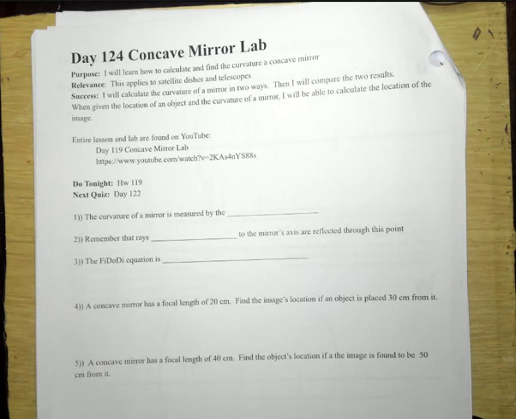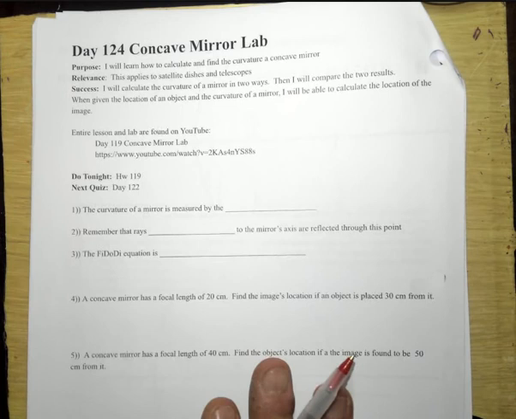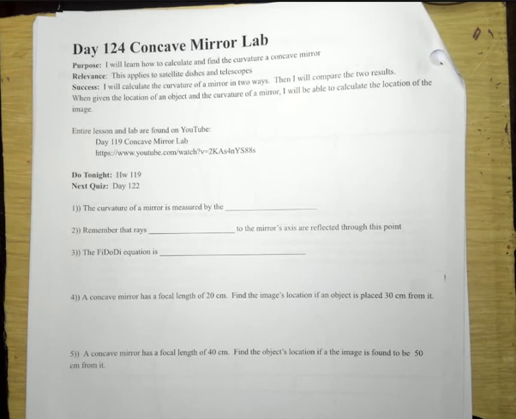Yes? Was there homework yesterday? Because there wasn't anything on Schoology. There wasn't anything on Schoology. I will have to take a look at that. I think that I put it on during lunchtime or something like that. So we'll take a look at that.